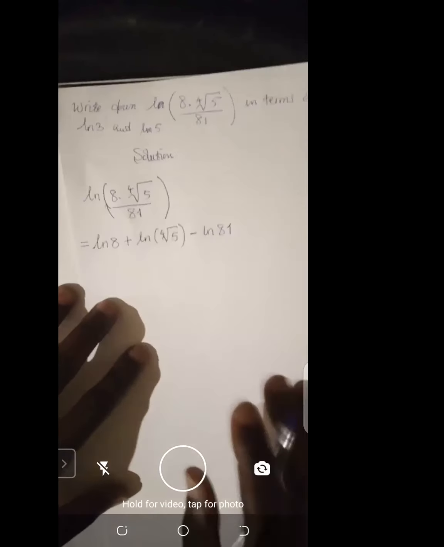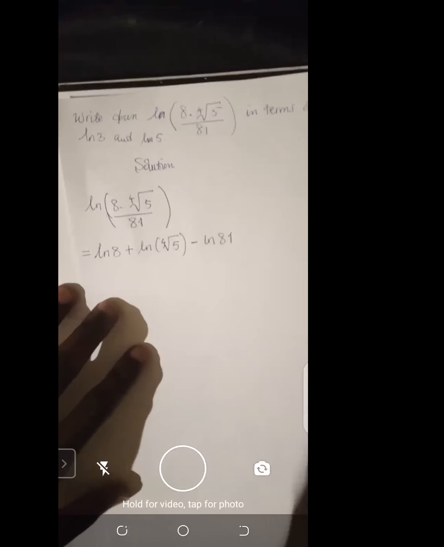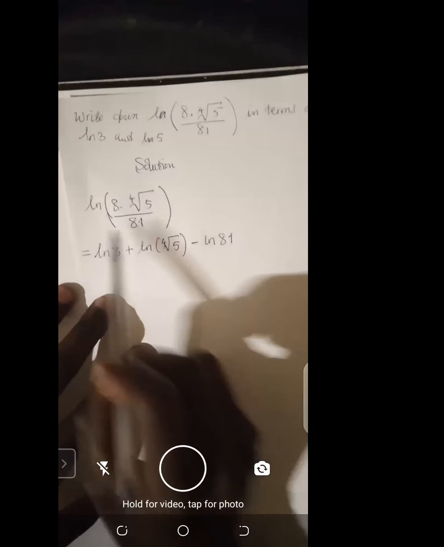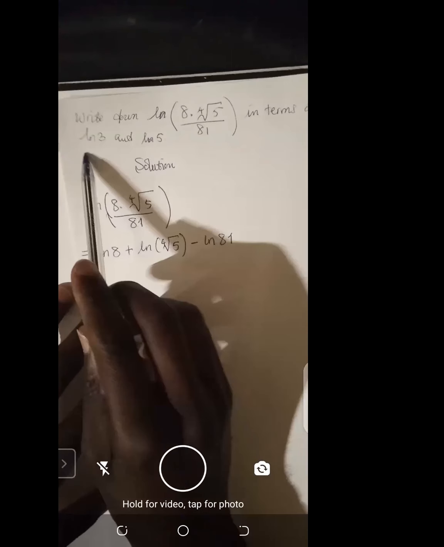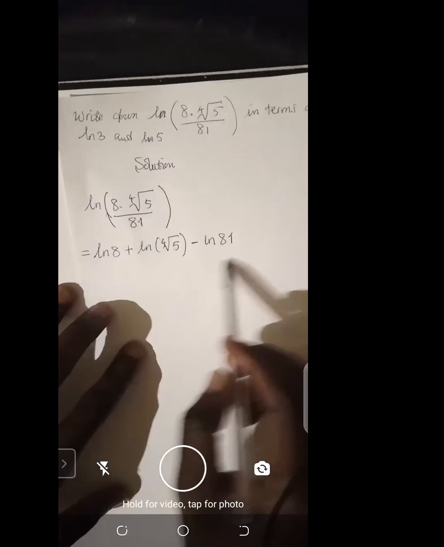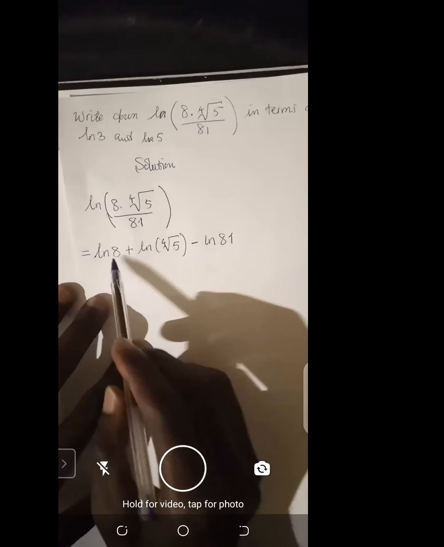We are being asked to express this expression in terms of ln 2, ln 3, and ln 5. So somewhere in this expression, you have to see ln 2, ln 5, and ln 3.